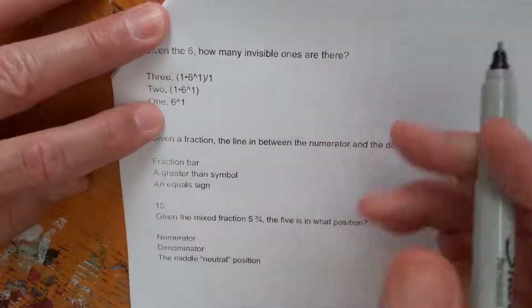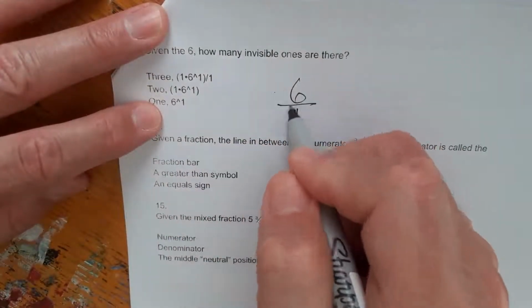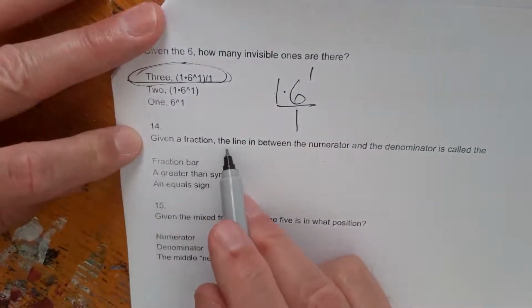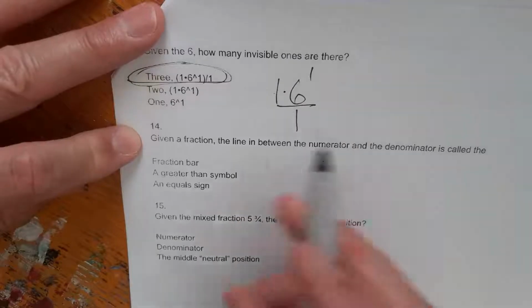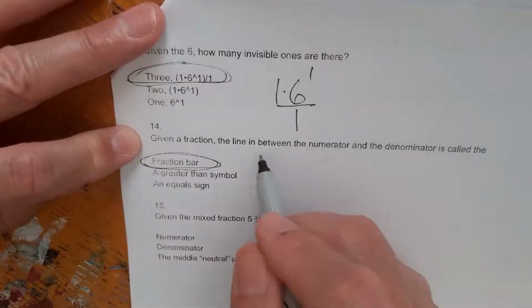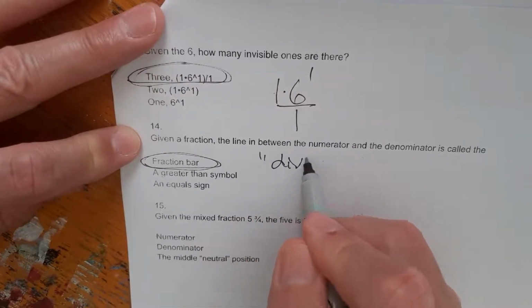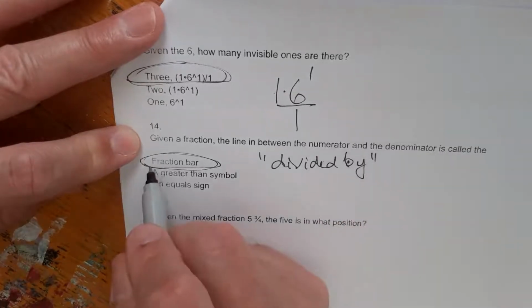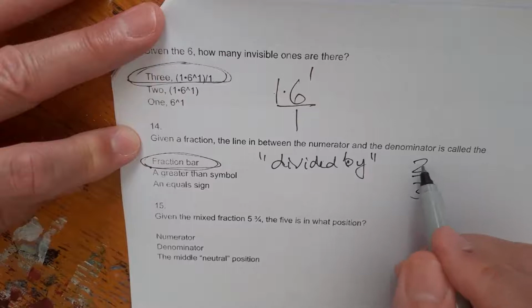Given 6, how many invisible ones are there? 3. It's divided by 1, it's times 1, it's to the power 1. Given a fraction, the line between the numerator and denominator is called a fraction bar, and it literally means divided by. Divided by is how you speak out the fraction bar. So if you have 2/3, it's literally 2 divided by 3.